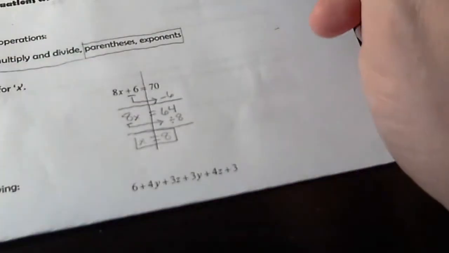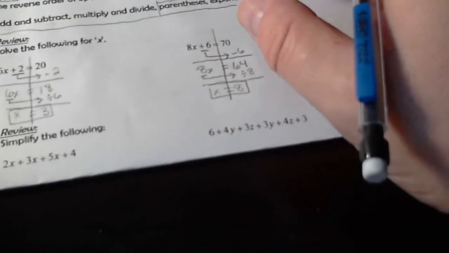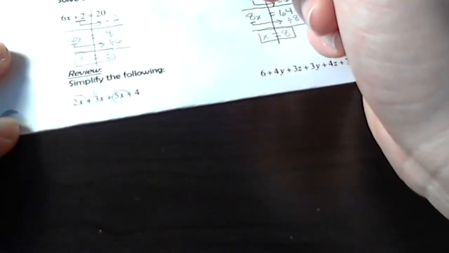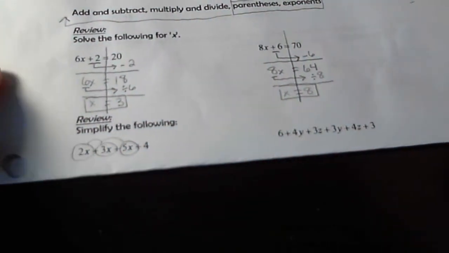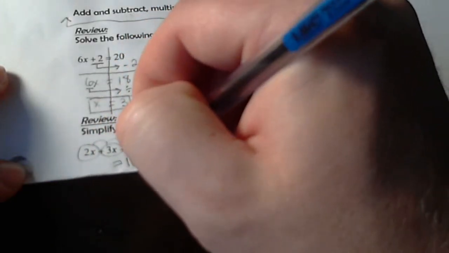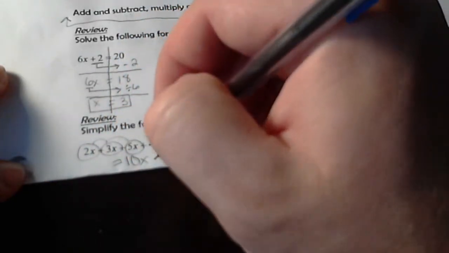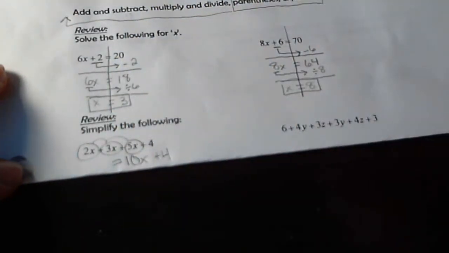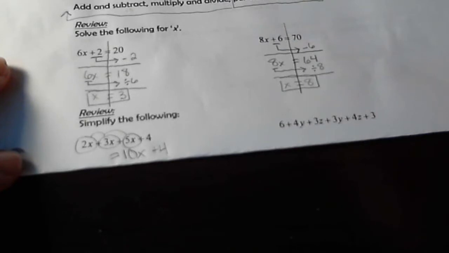Okay. Now, let's talk about combining like terms. This is a quick review of putting stuff together that looks the same. Remember, this guy, this guy, this guy, they're all x's, so they all go together. We have 2 plus 3 plus 5, which is 10x. And then the 4 doesn't have anything to be combined with, so we just write down the 4. So there are 10x plus 4.